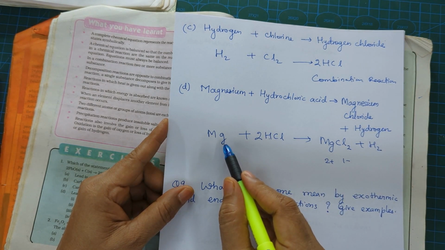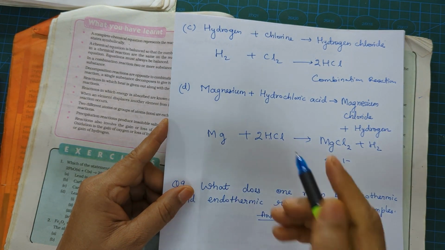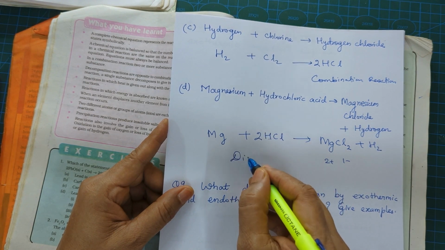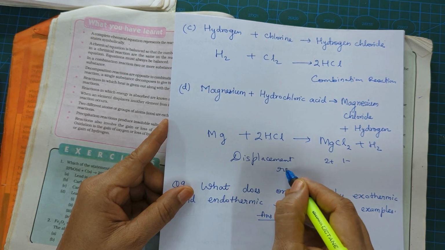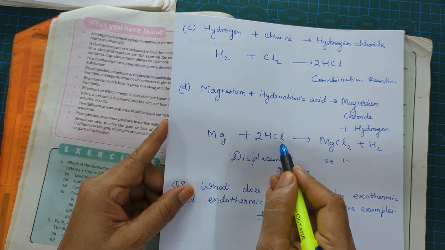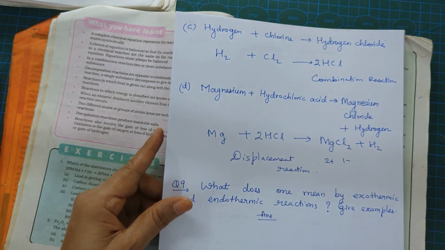And this is a displacement reaction. Like magnesium displaces hydrogen from the compound HCl. So it is a displacement reaction. Magnesium has displaced hydrogen from the acid, and as a result forms magnesium chloride and hydrogen gas.